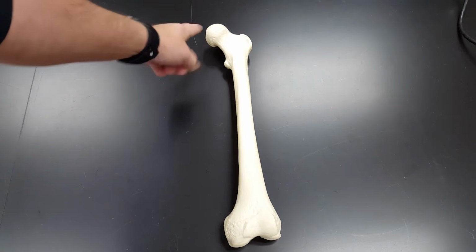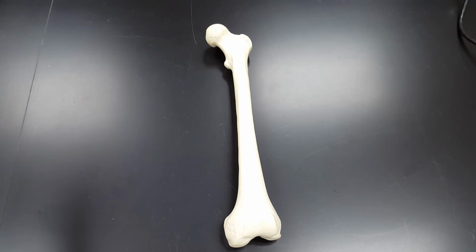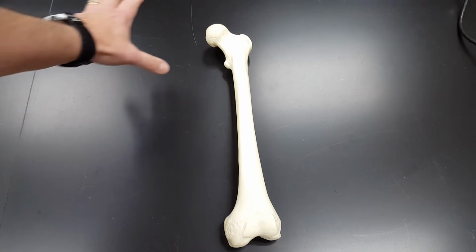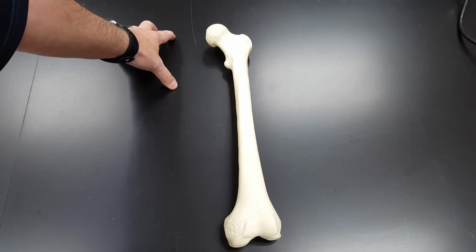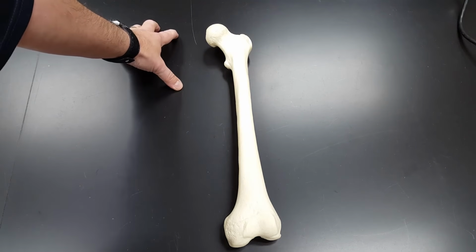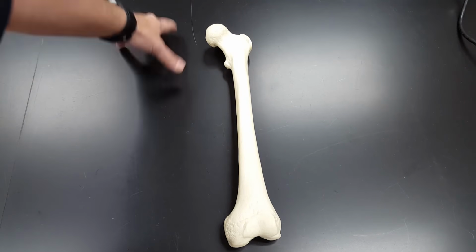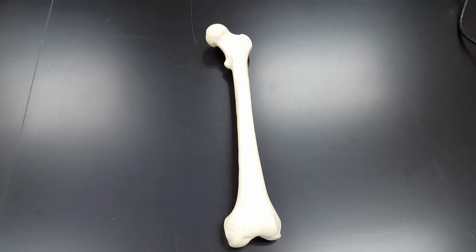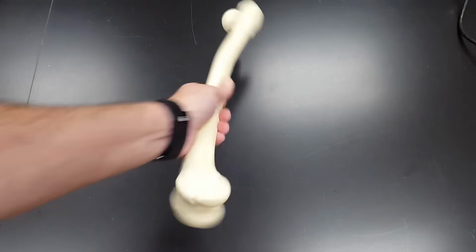So the head of the bone is medial, and the patellar groove is anterior. So this person's pelvis would be right here where my hand is, wouldn't it? And since this is anterior, they're facing us. So which side is this one? This is a left femur.